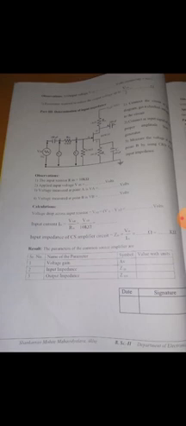Then the result, the parameters of the common source amplifier are: first, the voltage gain AV, which has no unit; the second is the input impedance, that is Z in; and third is the output impedance, this is Z out. Here our chart description for the experiment FET as a CS amplifier is complete.